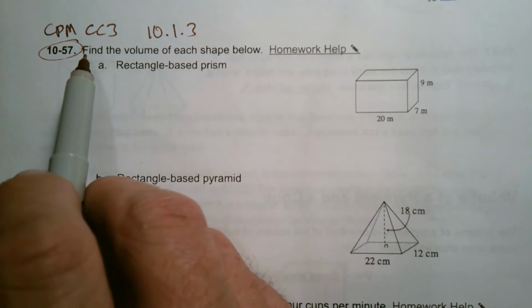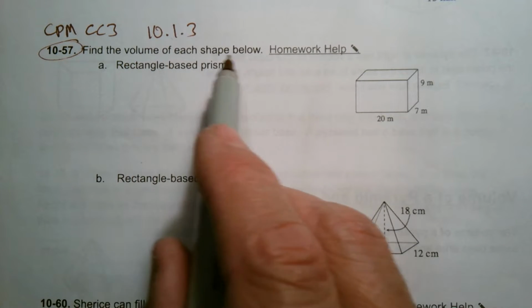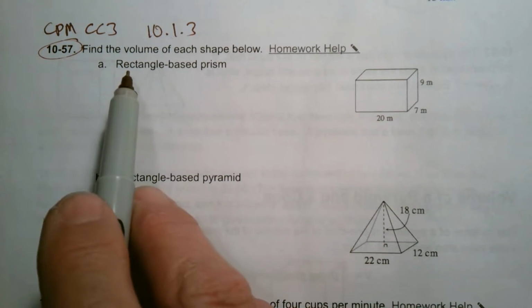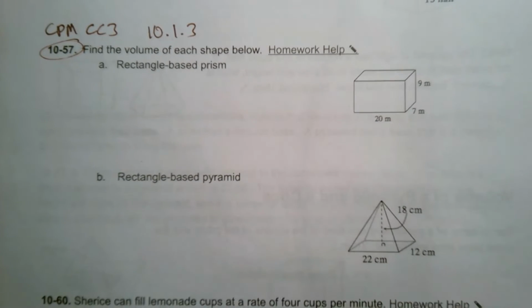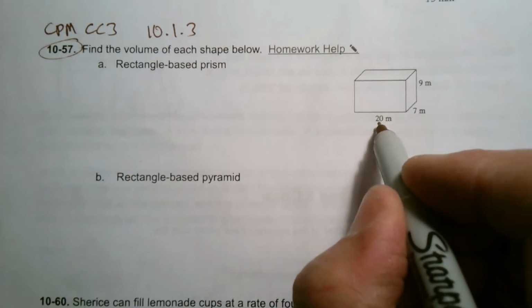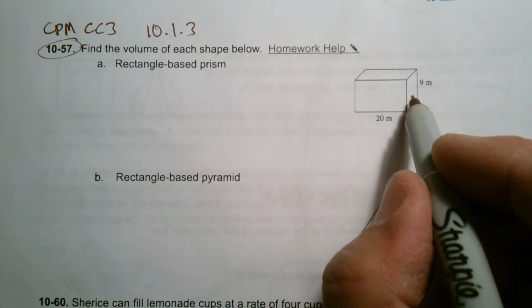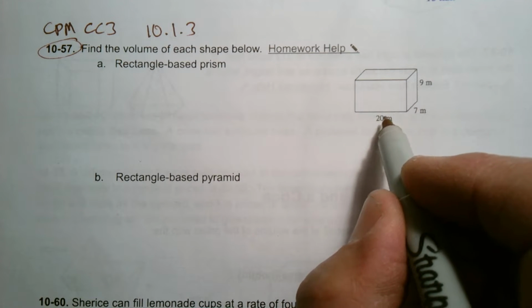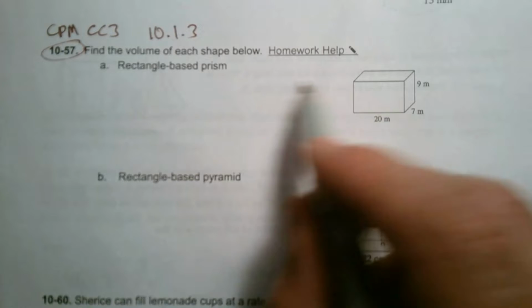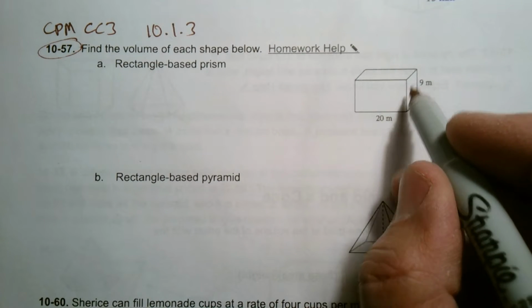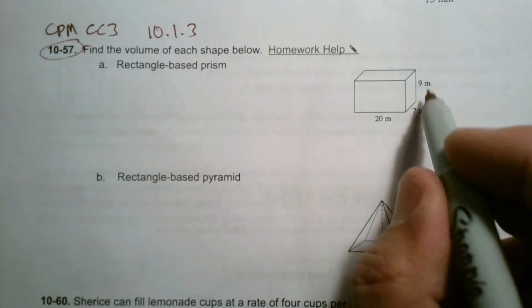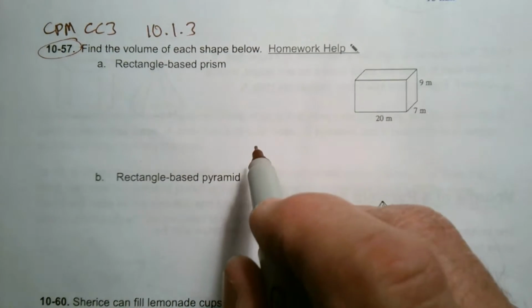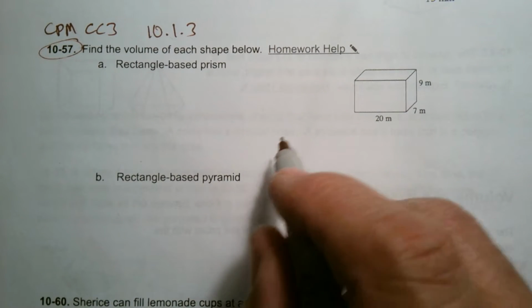Okay. Let's see. So it says find the volume of each shape below. So a rectangular base prism is my first shape, and that's this picture here. So this is a prism, right? And it's a rectangular base shaped prism. That means our base is a rectangle, and the rectangle then forms this prism, right?